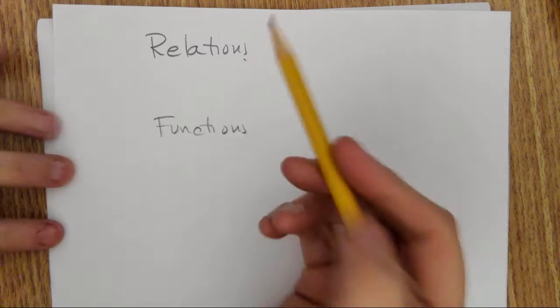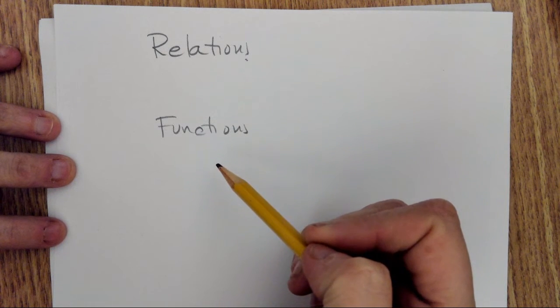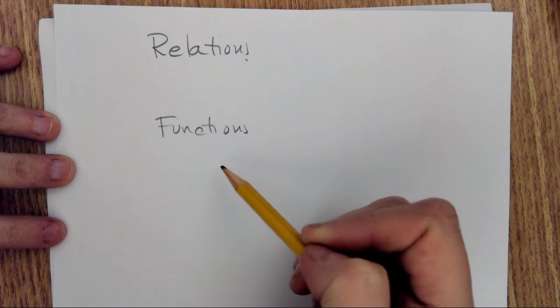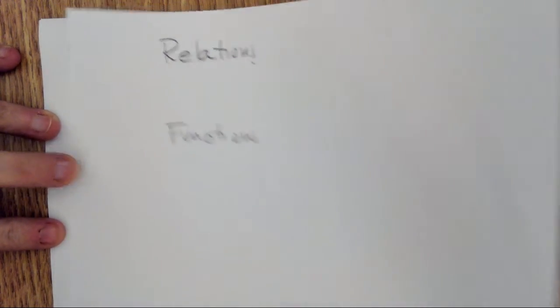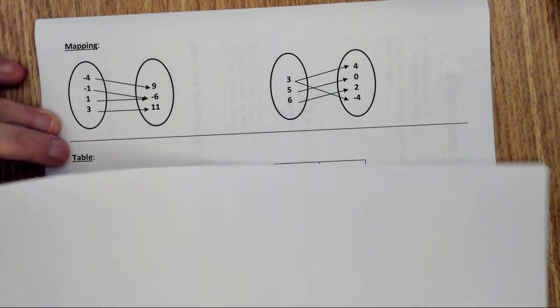A function is a special kind of relation in that in a function we don't repeat any x values. We don't repeat inputs. So let's talk a little bit about what that looks like.